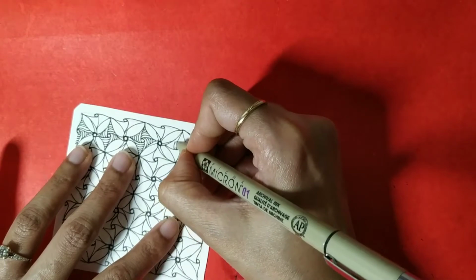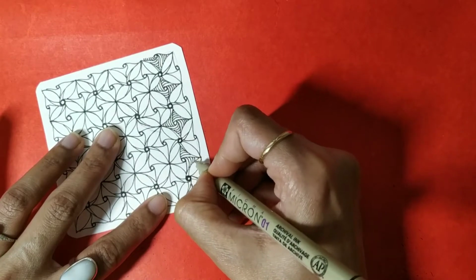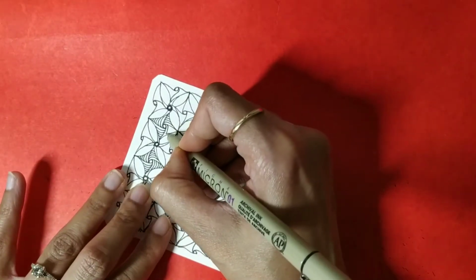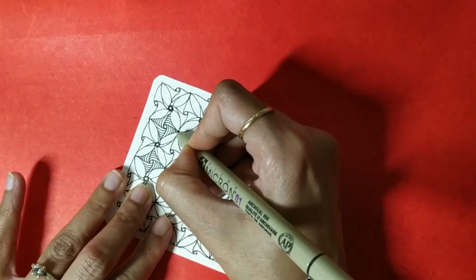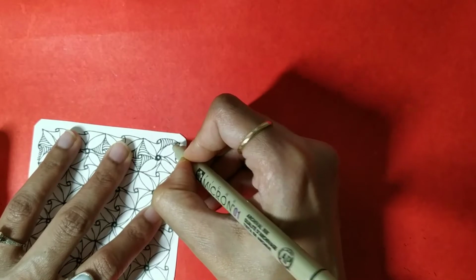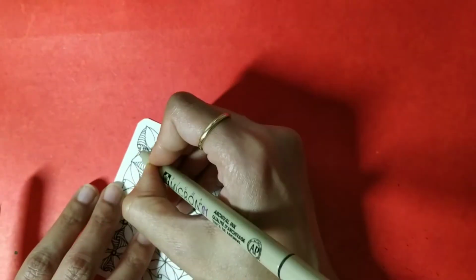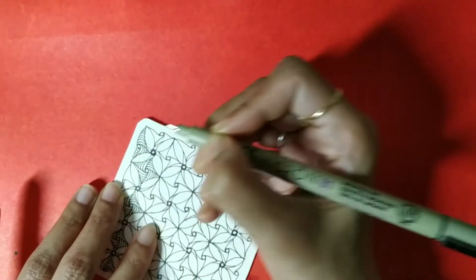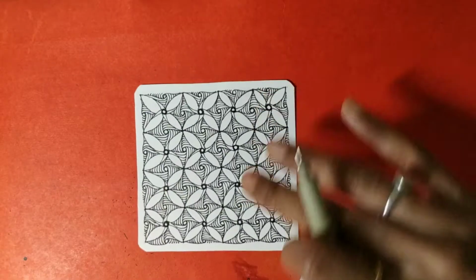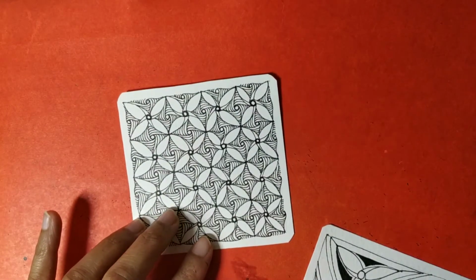Right? So I am not adding the petal shapes to this grid which I have drawn within the original wells grid. I am just going to aura it. Right? So I am going to be doing this exercise all over. So this is how the tile looks after I added this fragment inside each of the sections, right?